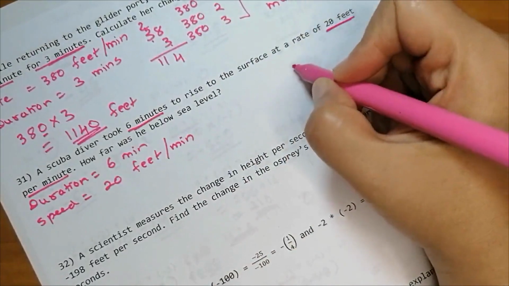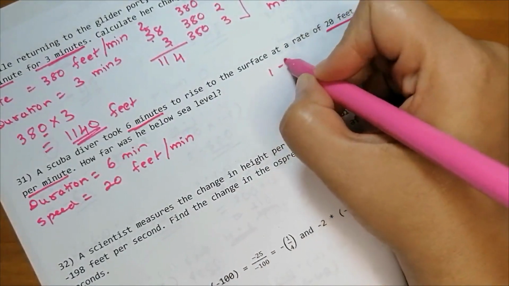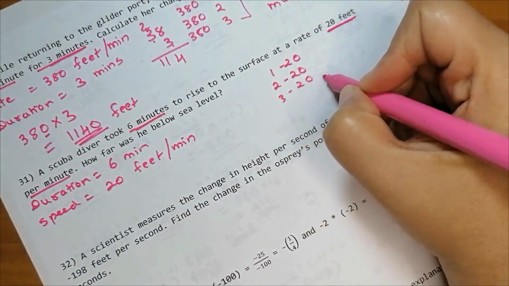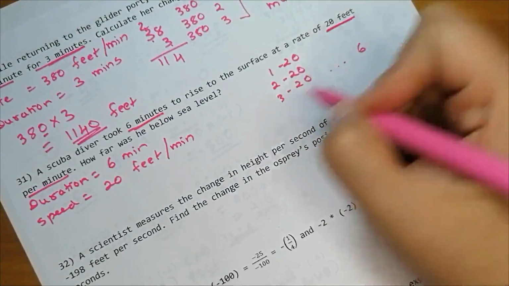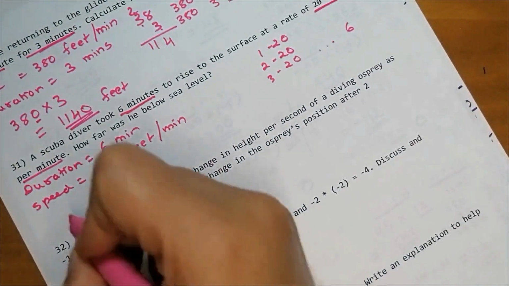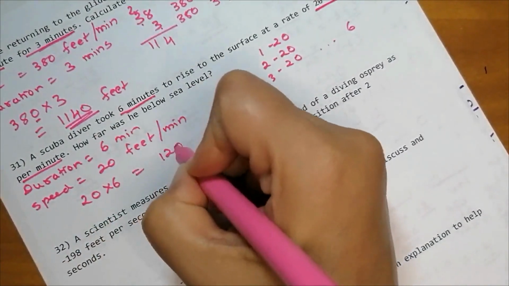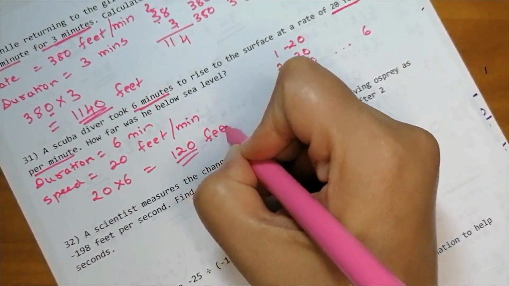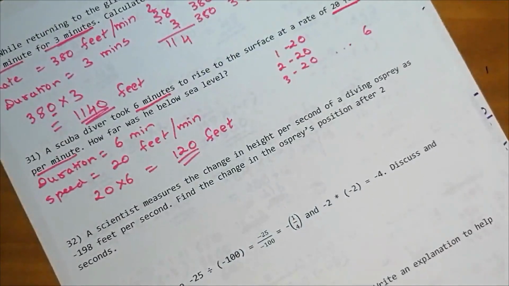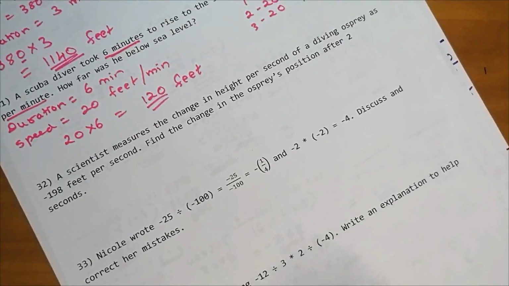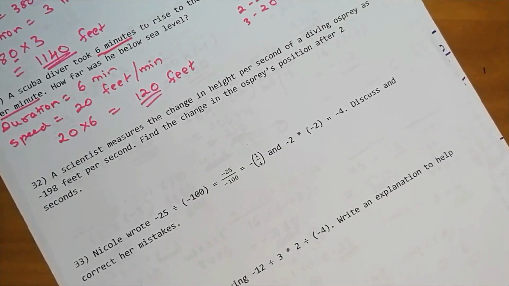So again, this is repeated addition, right? First minute 20, second minute again 20, third minute again 20, and likewise until 6 minutes. So it's basically a question of multiplication. So what are we going to multiply? 20 times 6, which gives us 120. So he was 120 feet below sea level. Okay, clear? Next one.